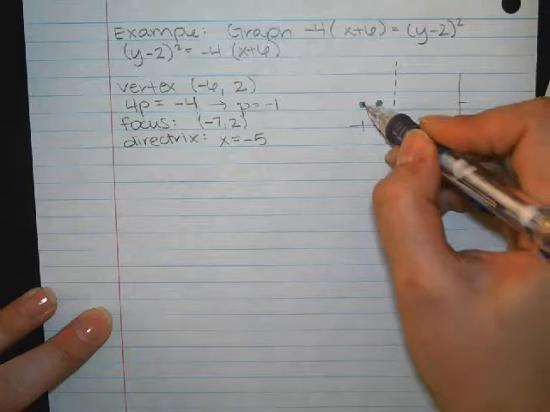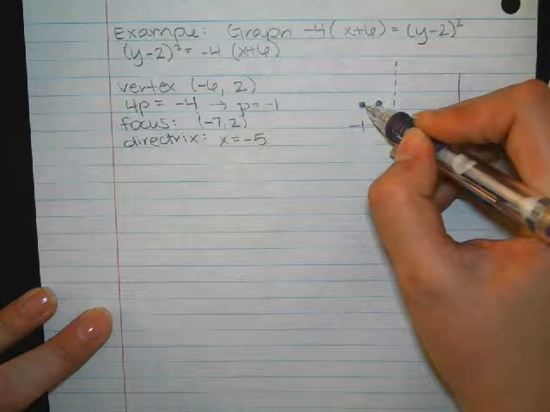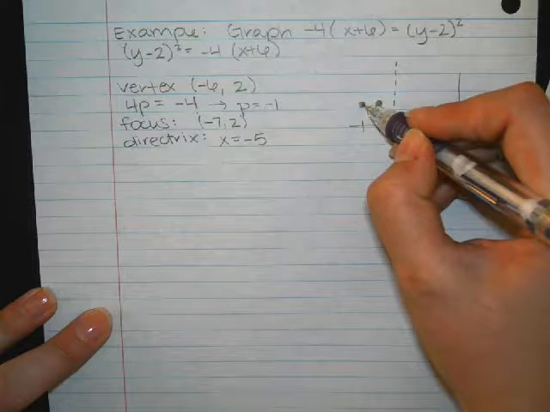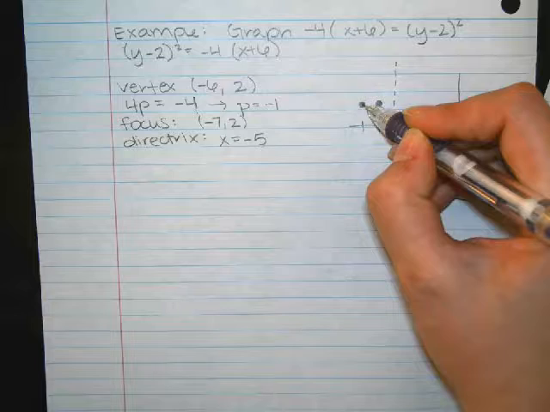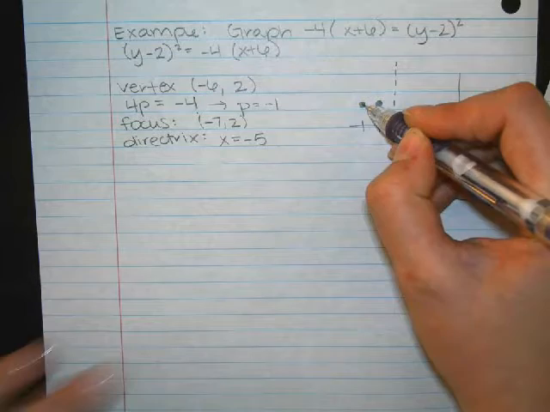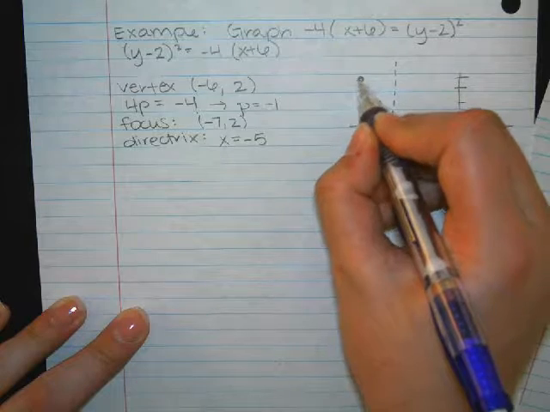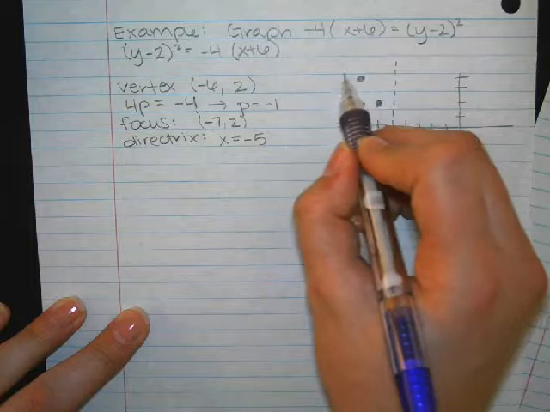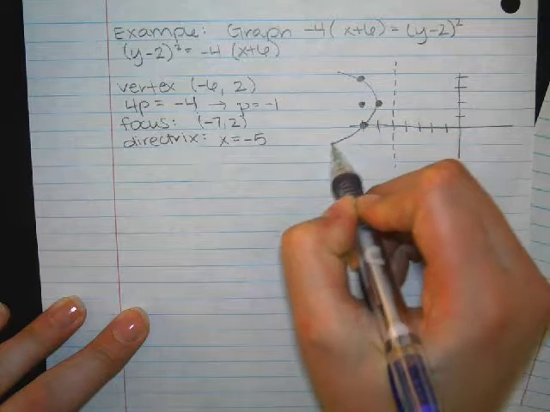And then from the focus, we have to go a distance of 2p in each direction so we can draw the rest of the parabola. Yep. And the p-value is 1. So how far am I going to go? 2. So I'm going to go up 2. And I'm going to go down 2. And then the parabola can be drawn using the endpoints and using the vertex.